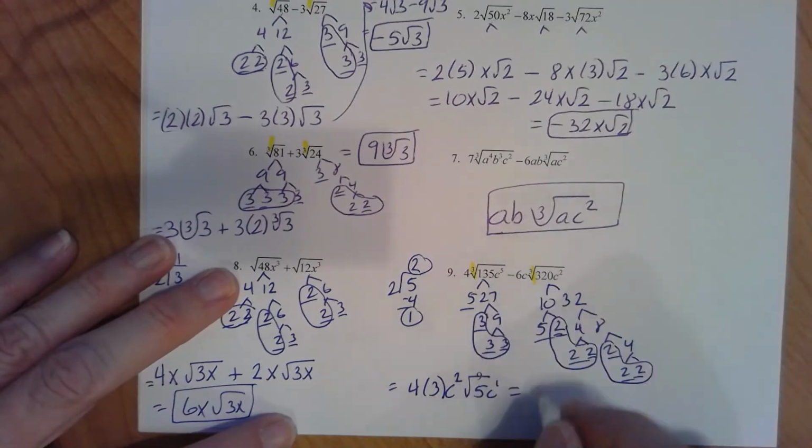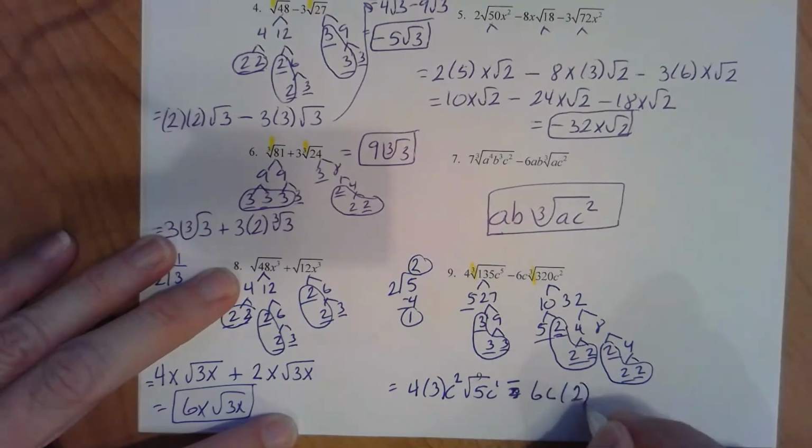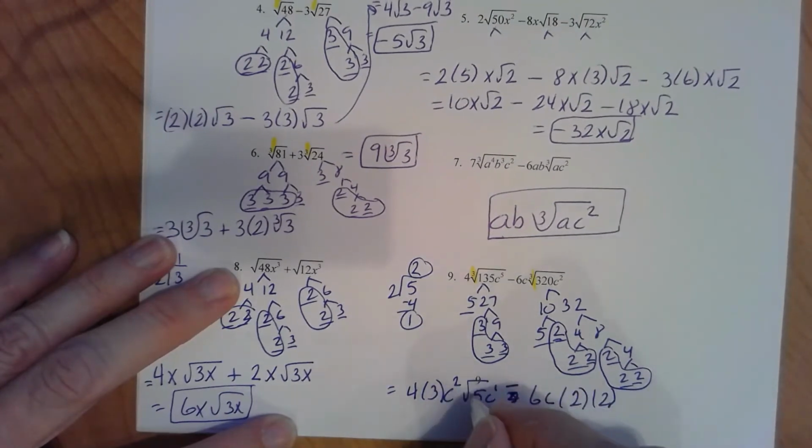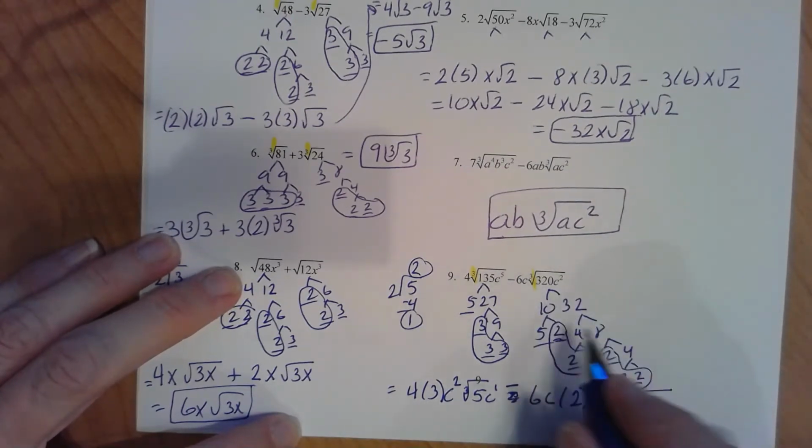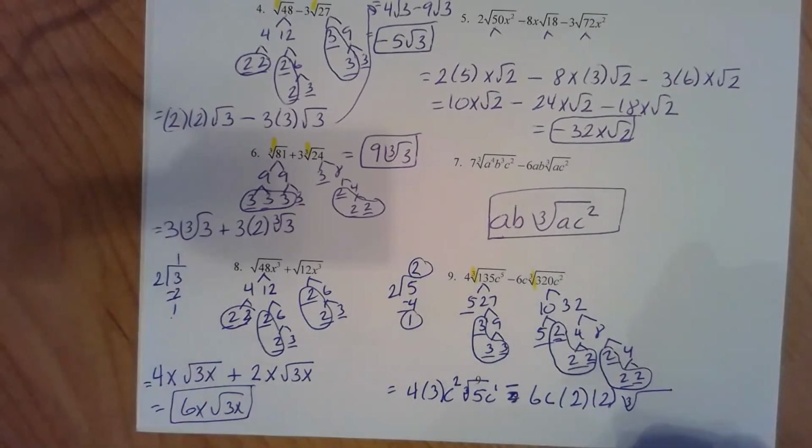So what's already out there is a 6c. Oh, sorry, that should be a minus sign. 6c. 2 comes out, another 2 comes out. Don't forget your index. And we have the cubed root of 5, we have c to the second underneath.